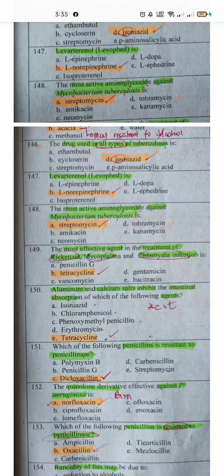Okay. 151. Which of the following penicillin is resistant to penicillinase is your dicloxacillin. So, dicloxacillin is an anti-staphylococcal penicillin and is penicillinase resistant.